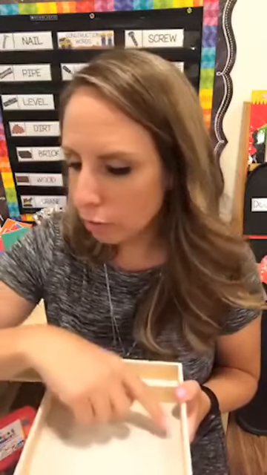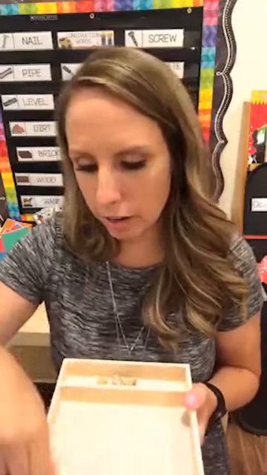So yeah, but you can use sand, salt. But that's another fun way. Make the first letter, shake to erase. Make the second letter, shake to erase. So yeah. And a lot of these are really good for letter formation practice.